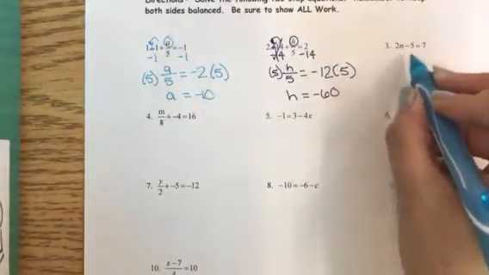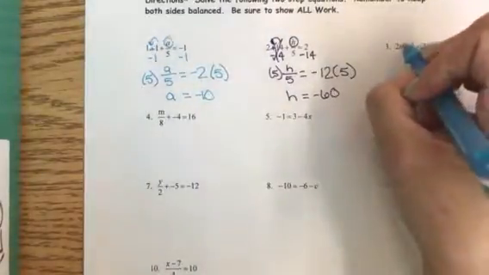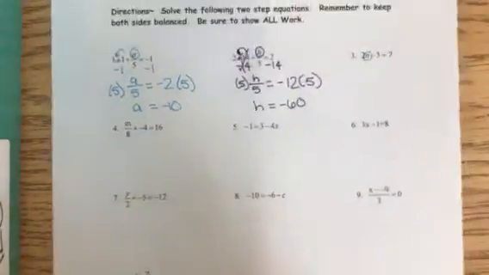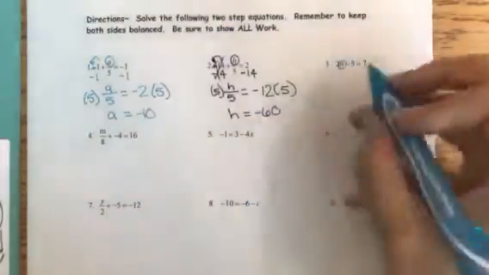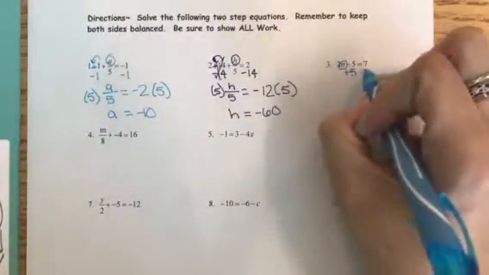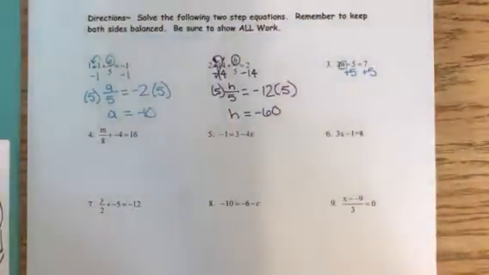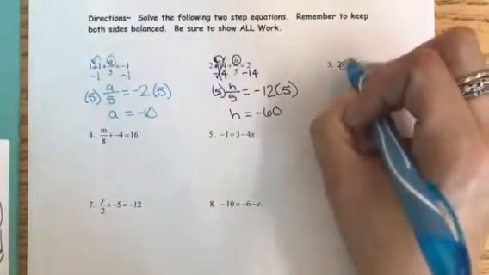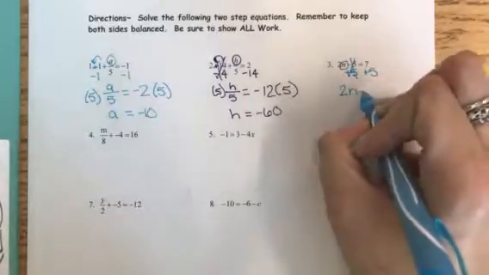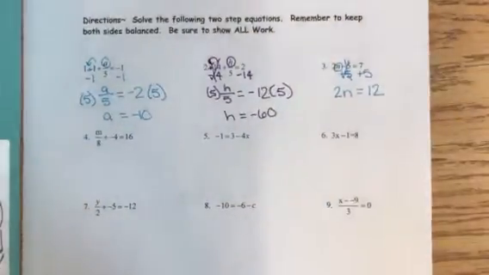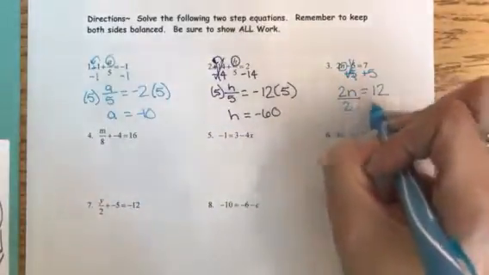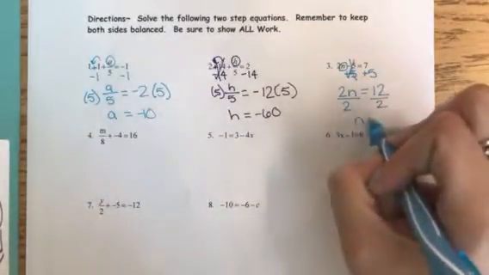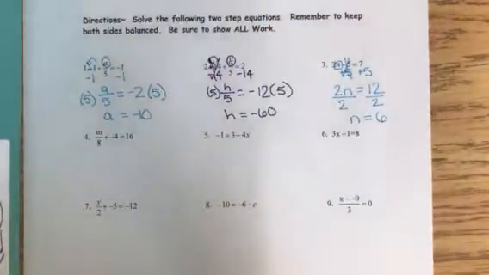Number 3, 2n minus 5 equals 7. Right, we do not have anything with a fraction here, so that can't affect our order. So we're just straightforward undoing our addition and subtraction. Okay, so I'll undo subtracting 5 by adding 5. So that says 2n equals 12. And then we will undo multiplication with division. And we will get n equals 6.